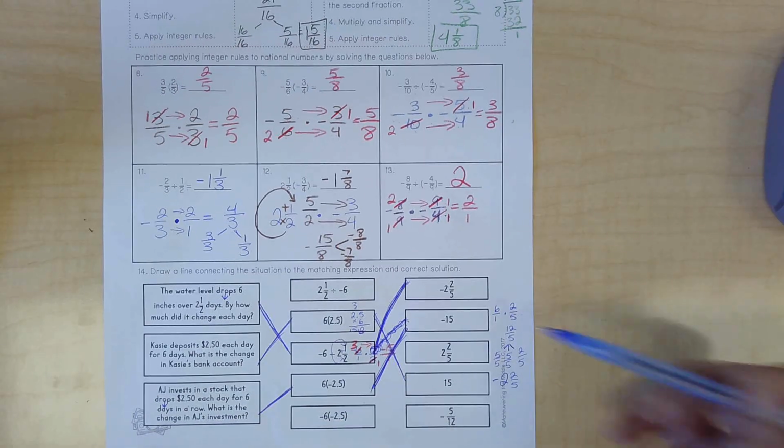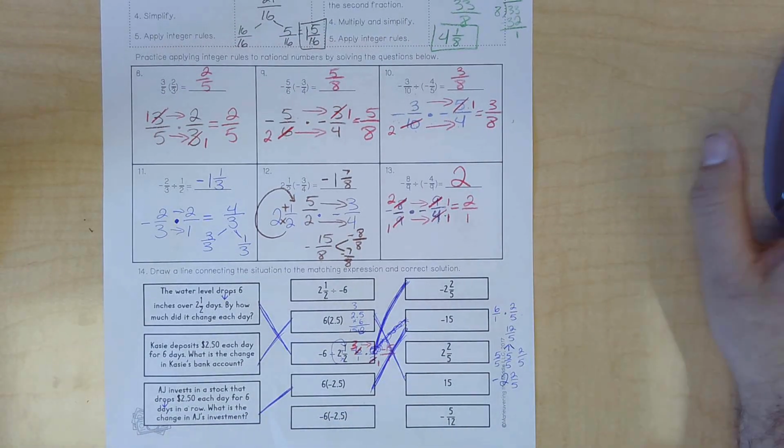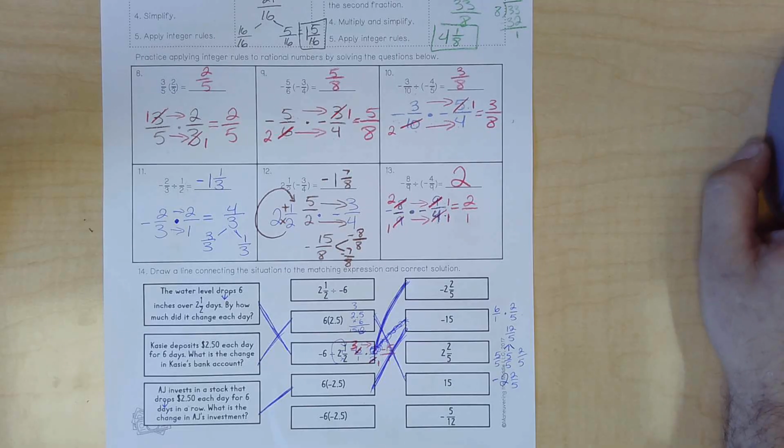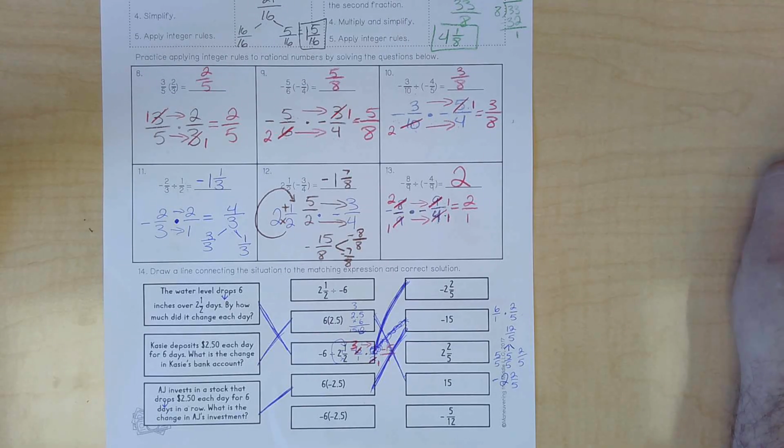So that's my fault. Anyway, that is multiplying, dividing rational numbers, at least part 1.